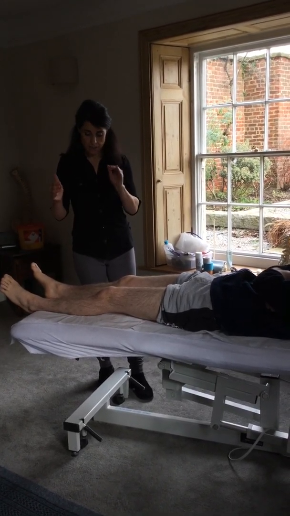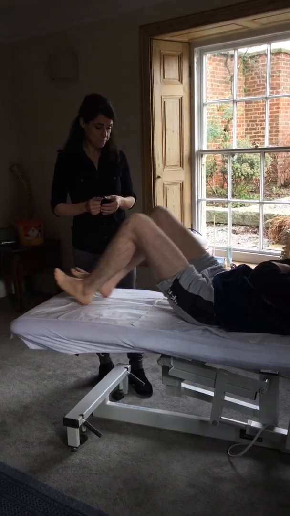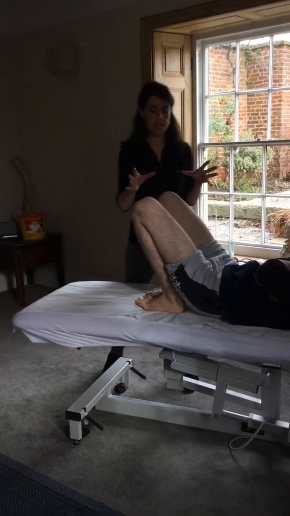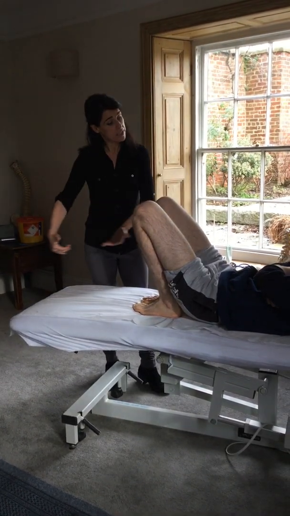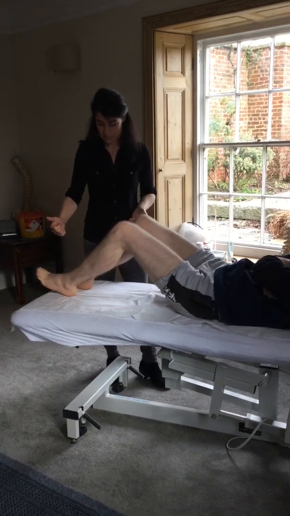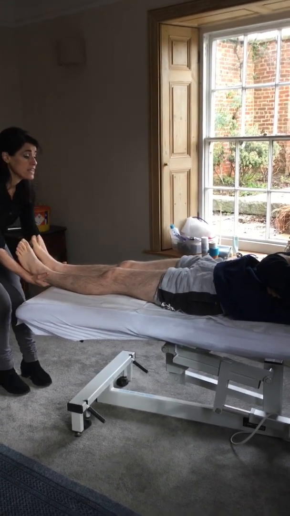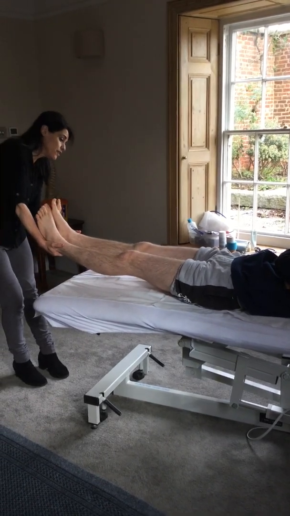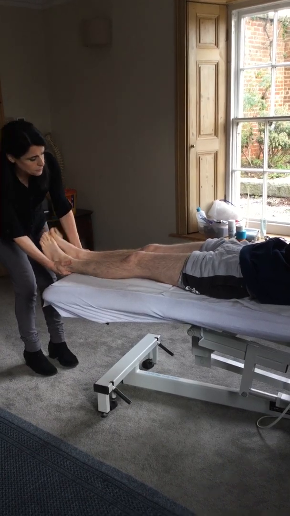So now I want to test active range of movement. So Charles, as comfortably as you can, as far as you can, you can take your heels towards your bottom. And it should be roughly around 140 degrees of flexion. Started off in extension, so now we're going to go back, straighten out your legs for me into extension. And we can pick up his heels and look for signs of hyperextension. Less than 10 degrees is normal.